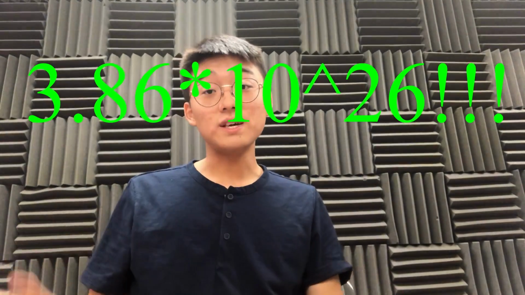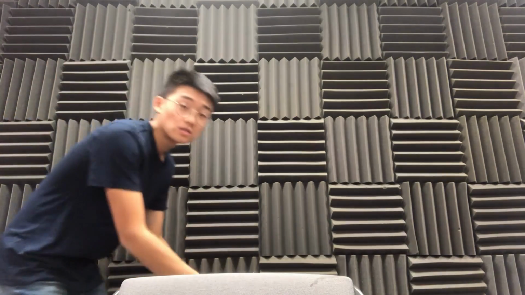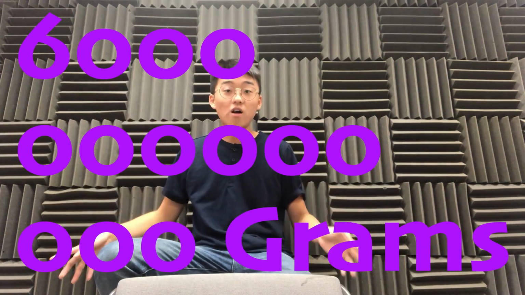Now, the sun is said to produce 3.86 times 10 to the 26 watts of energy. Now, because of proton collisions within the core of the sun happening constantly, it's losing about 6 times 10 to the 12th grams every second. Now that 6 with 12 zeros behind it is being shed off as energy from the sun per second.